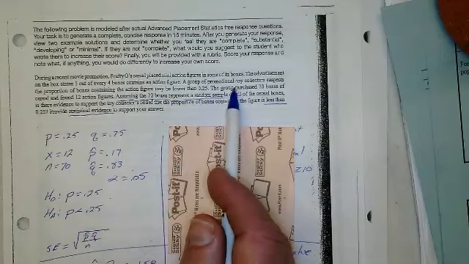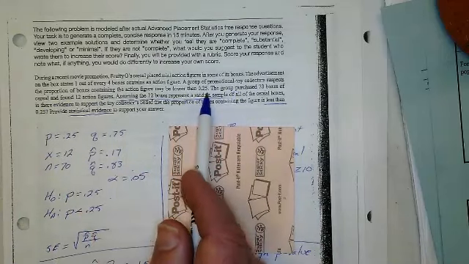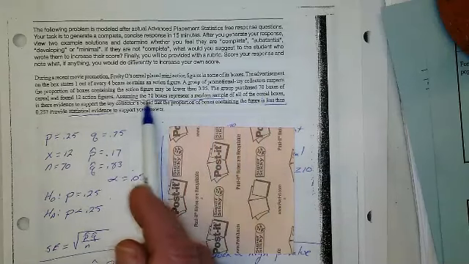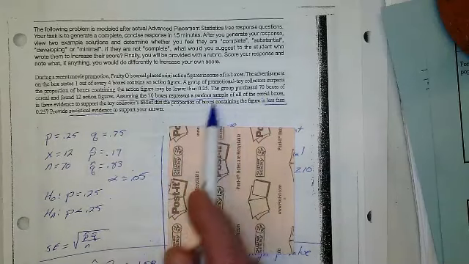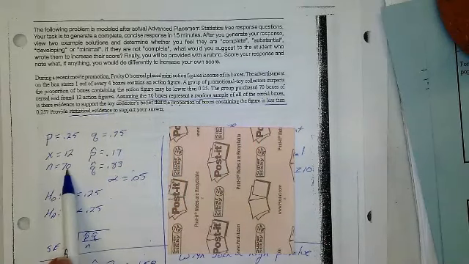A group of promotional toy collectors suspects the proportion of boxes containing the action figure may be lower than 0.25. So they purchased 70 boxes, and we're going to assume the 70 boxes represent a random sample. And they found 12 action figures. So X is 12, N is 70 boxes.